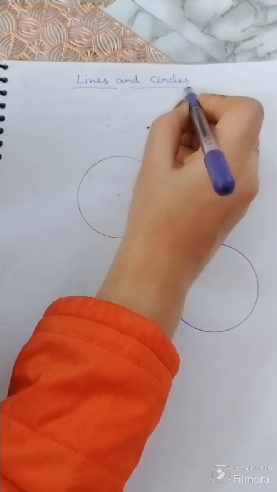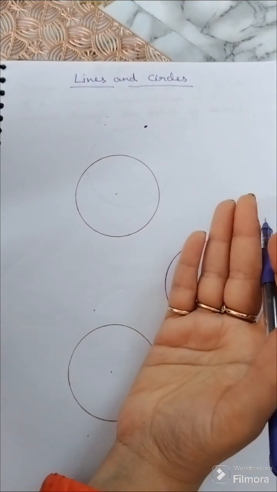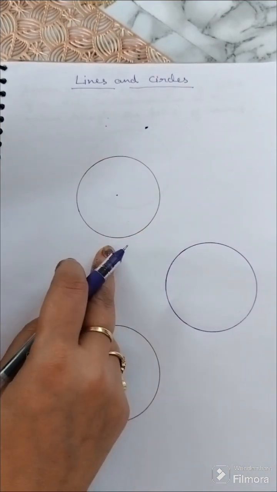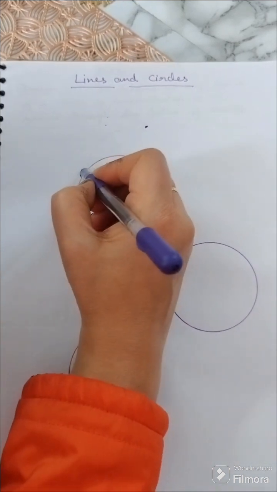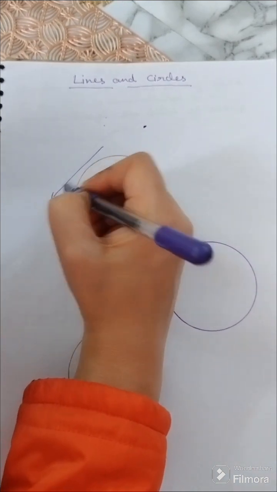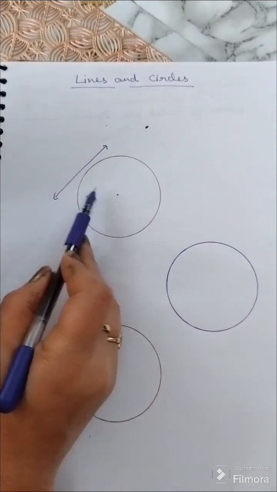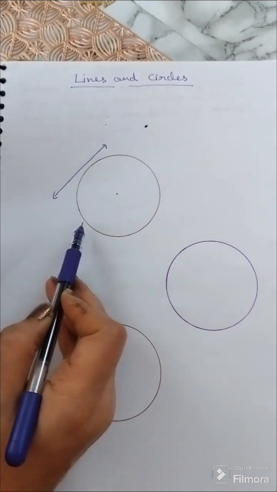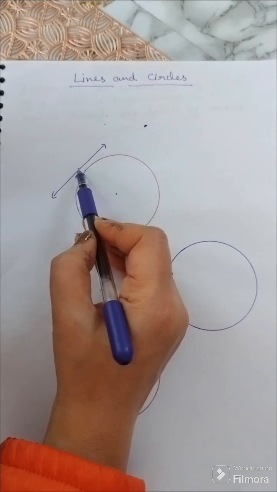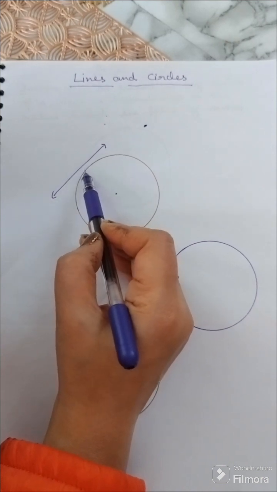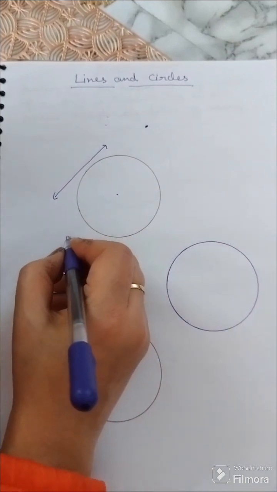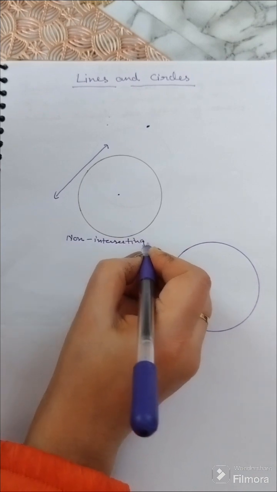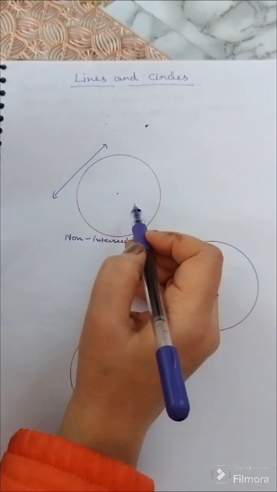Now let's discuss some more terms. Lines and circle, which is part of your syllabus in class 10th now. So let's discuss the lines related to a circle. Suppose I draw a line here. This line has no relation with this circle because it is not even touching anywhere. So this type of line which does not touch the circle anywhere is called non-intersecting, because this line is not intersecting the circle anywhere.